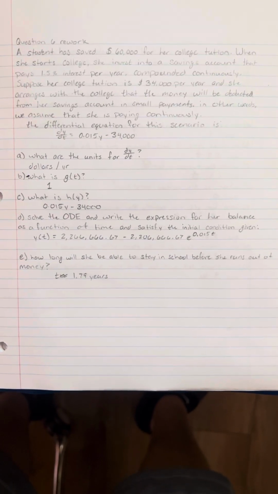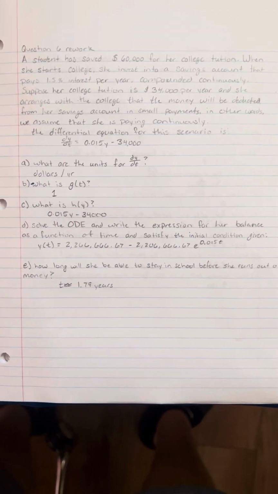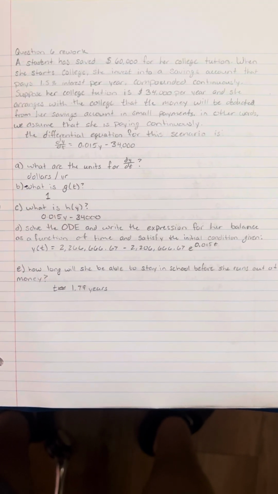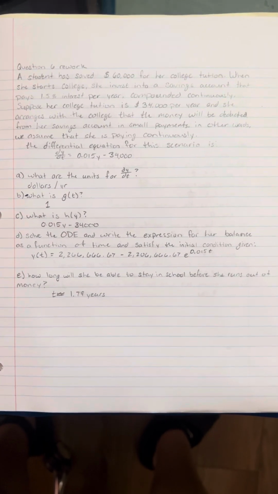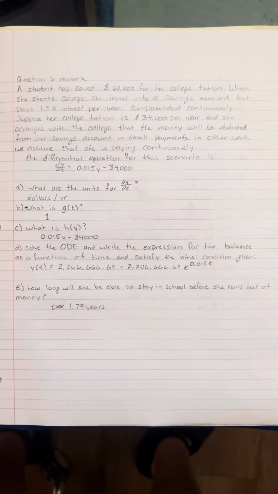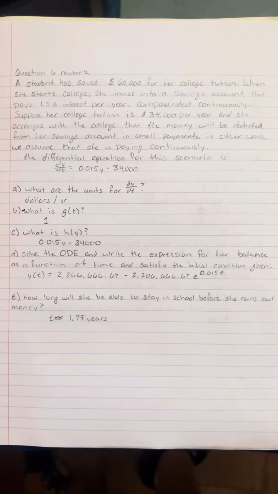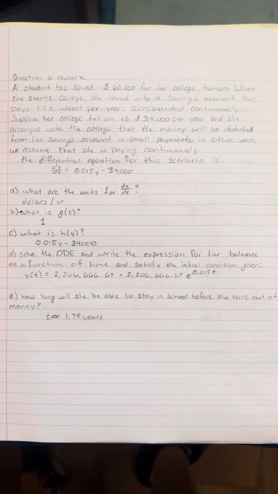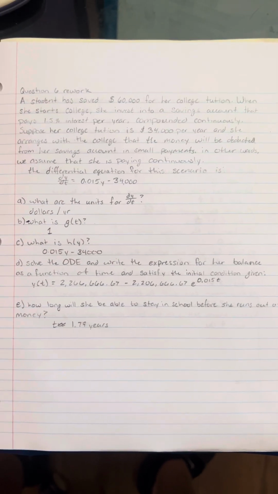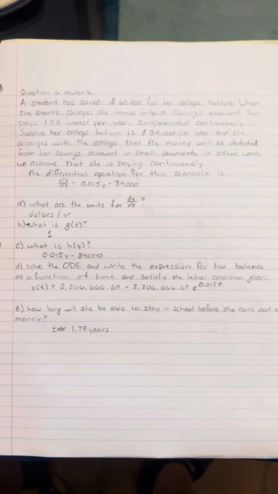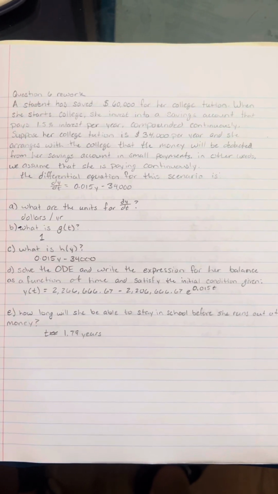So a student has saved $60,000 for her college tuition. When she starts college, she invests into a savings account that pays 1.5% interest per year, compounded continuously. Suppose her college tuition is $34,000 per year, and she arranges with the college that the money will be deducted from her savings account in small payments. In other words, we assume that she is paying continuously.